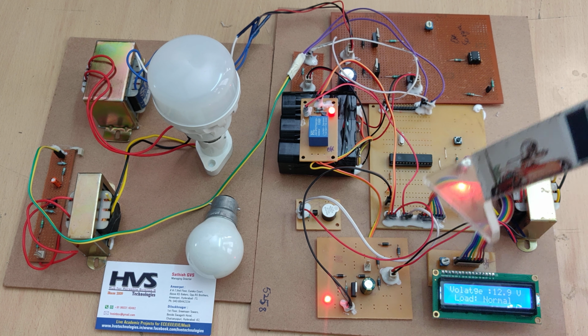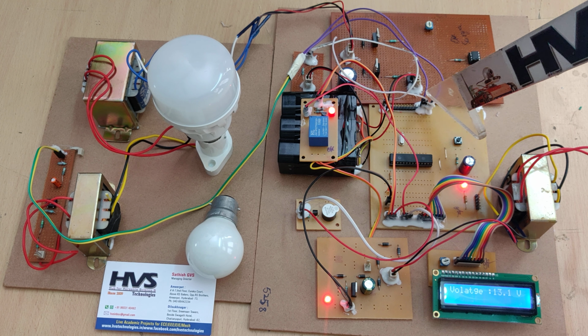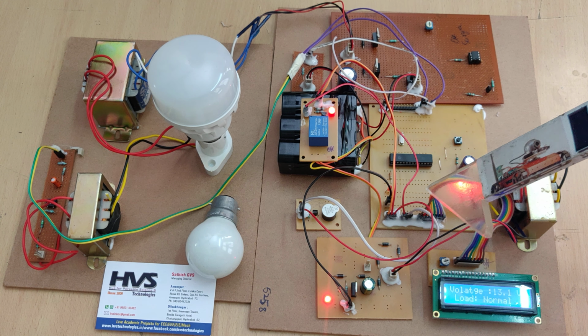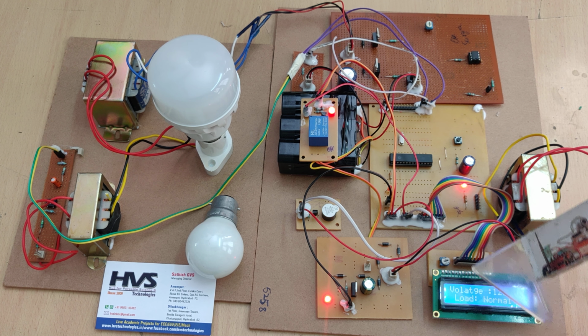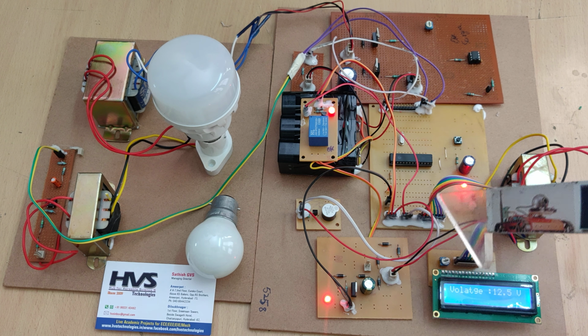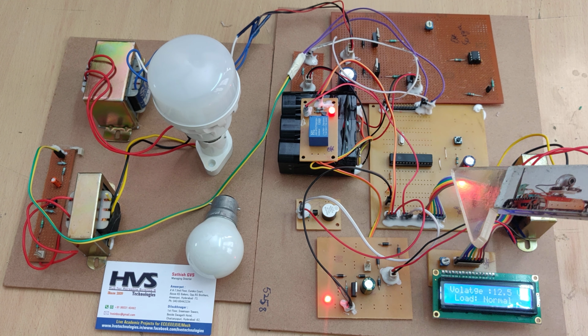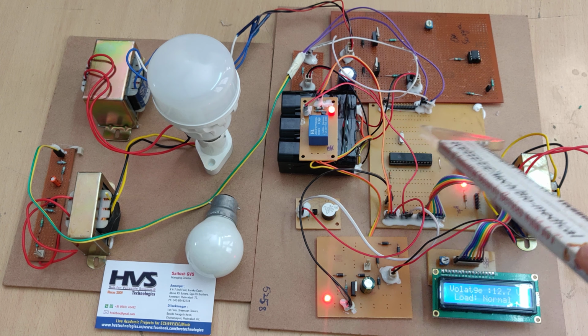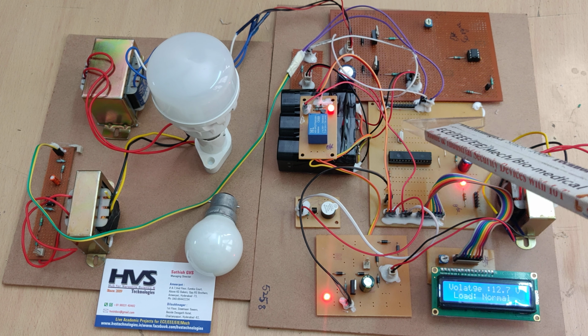We have interfaced these inputs and outputs as follows: A0 to the voltage sensor, A1 to the current sensor, pins B2 to B7 for the 16x2 LCD screen, the buzzer at pin C4, and the relay at pin C7. So these are the input and output interfaces on this motherboard. On this motherboard we have three major components. One is the microcontroller and a crystal oscillator.